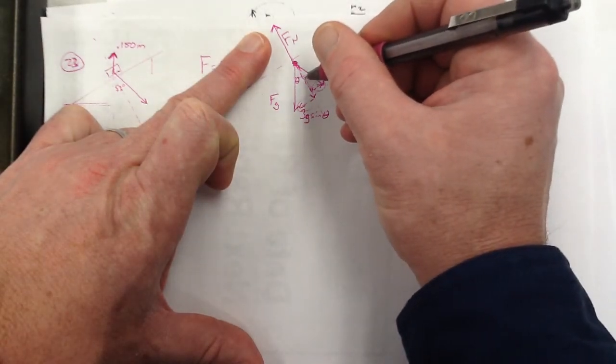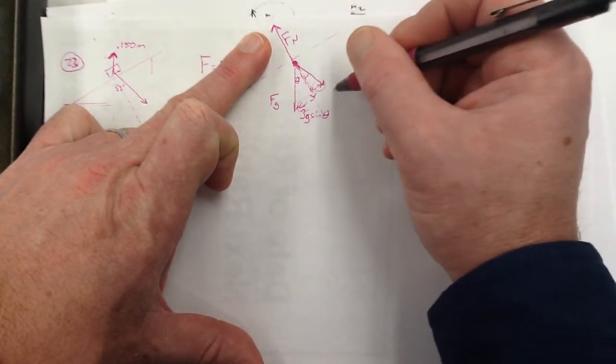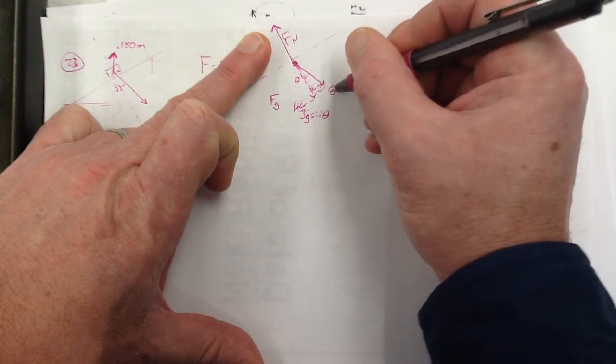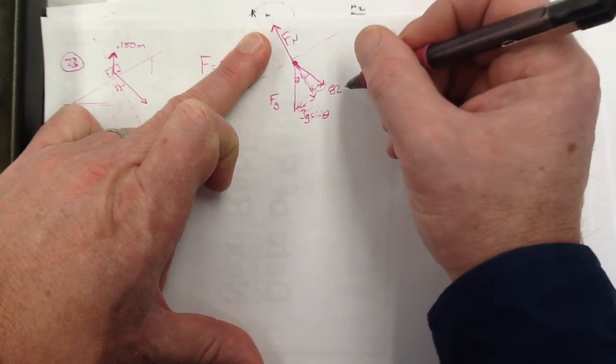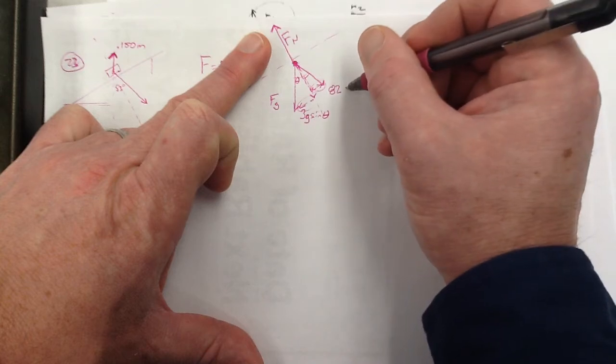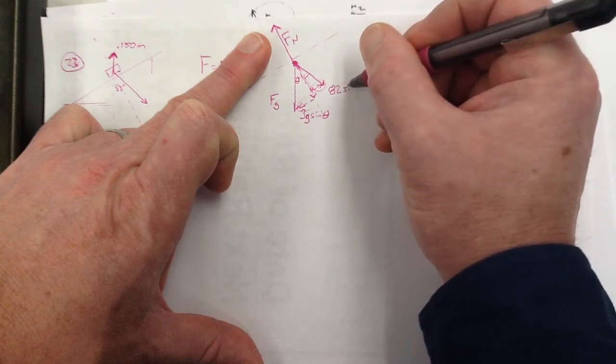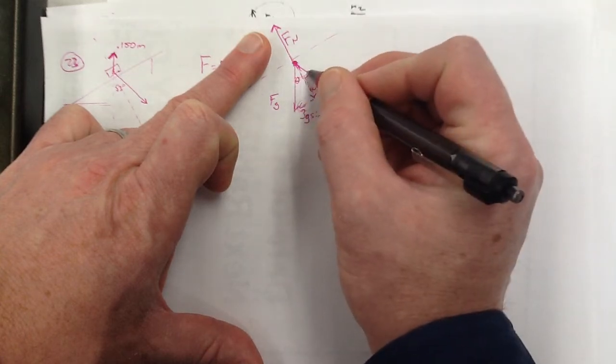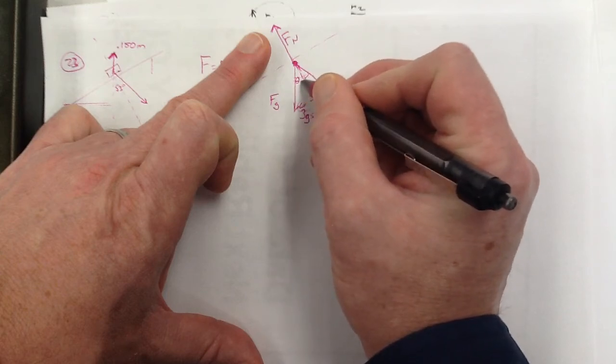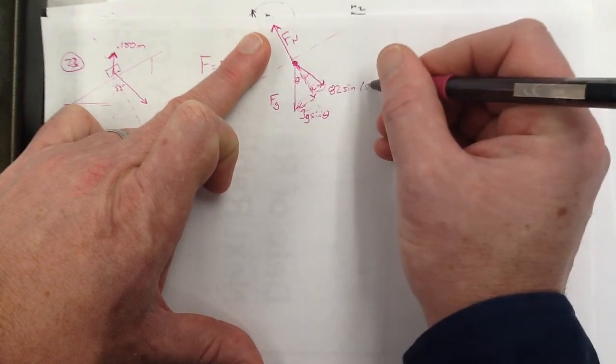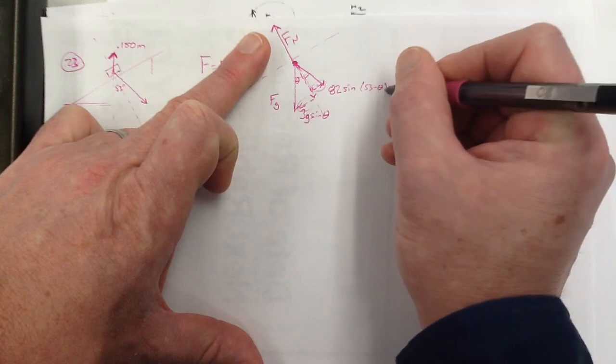And this would be 82 times the sine of, this is 53 and this is theta, so that's 53 minus theta.